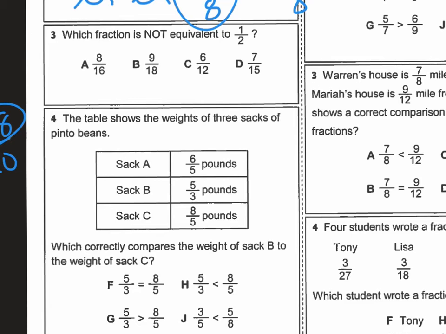Which fraction is not equivalent to 1/2? Again, we're looking at equivalent. So we have to, on all these, A, B, C, and D, make it equal to 2 as the denominator. So that means over here, in order to get 2, I need to divide by 8. So 8 divided by 8 is 1. Over here, in order to get 2, I need to divide by 9. And 9 divided by 9 is 1. Here, to get 2, I need to divide by 6. 6 divided by 6 is 1. And guess what? 15, I can't do anything to it to get a 2. I can't divide by anything to make it a 2. So it says which is not equivalent, and the answer is D.